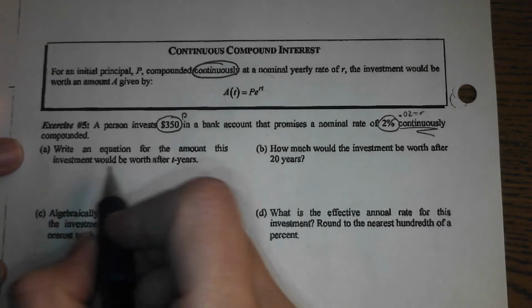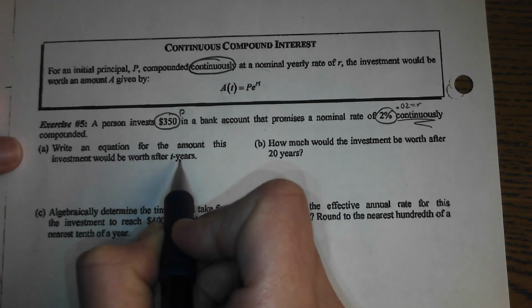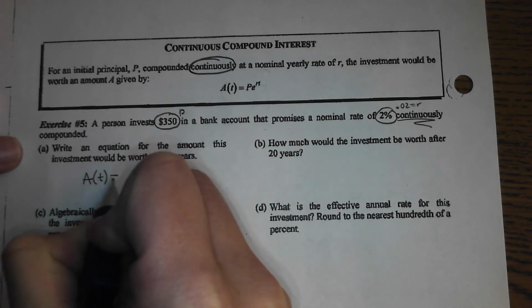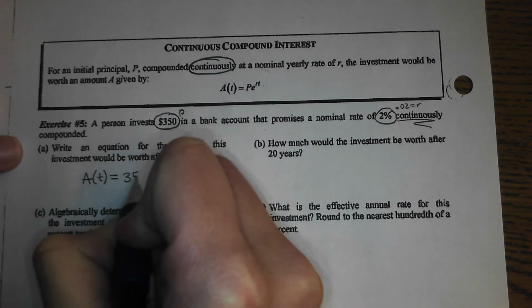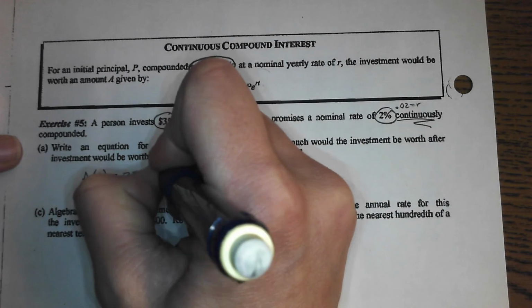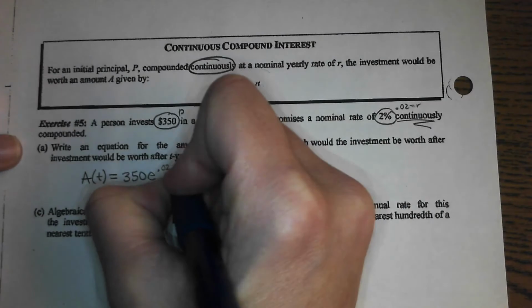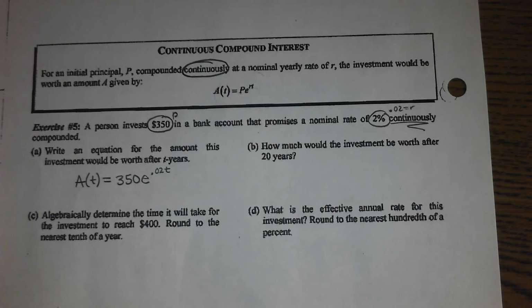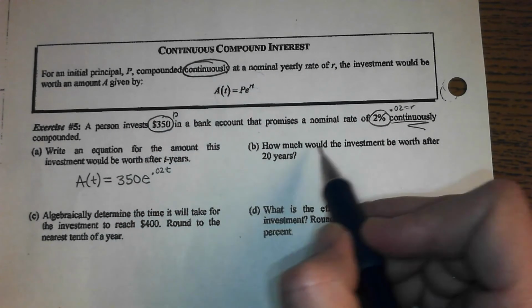So write an equation for the amount in the investment after t years. So your final amount, A of t, equals 350 times e to the 0.02 t. That's your general equation that you will use for that initial amount and that rate of growth. How much will be there after 20 years? t is 20.